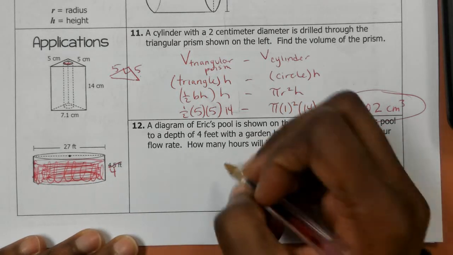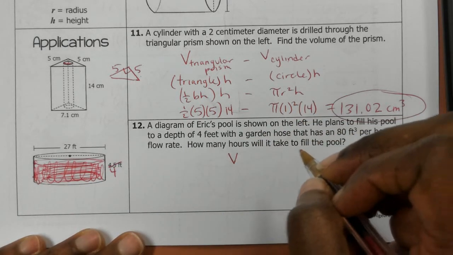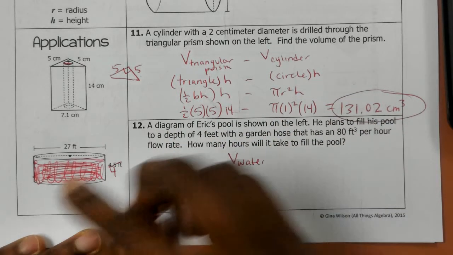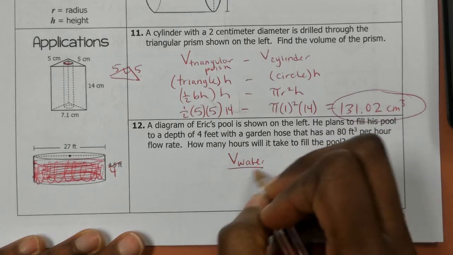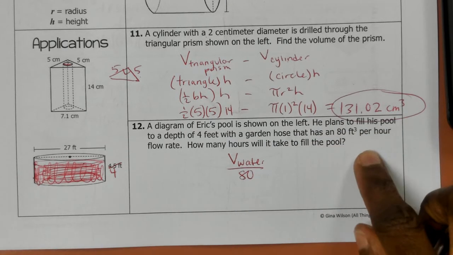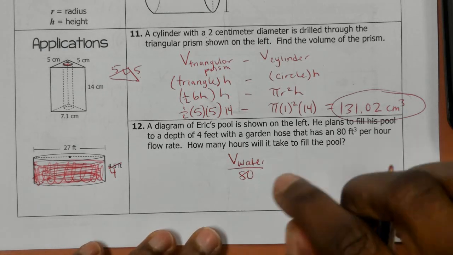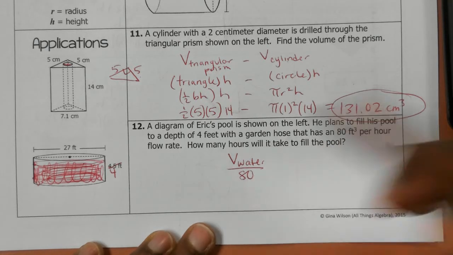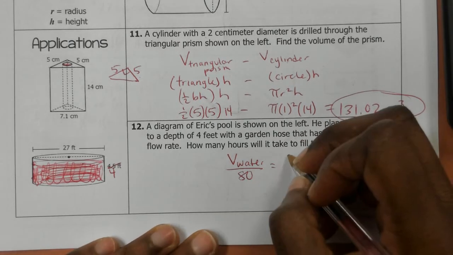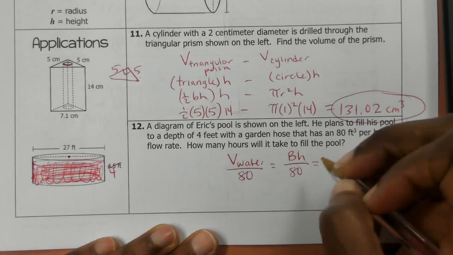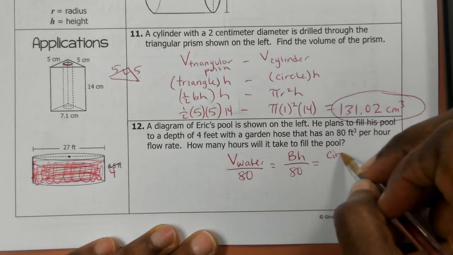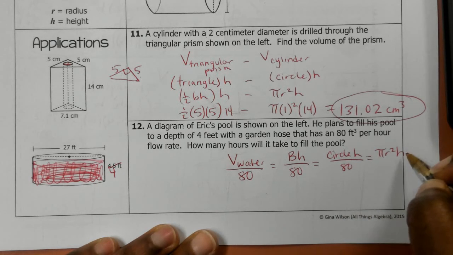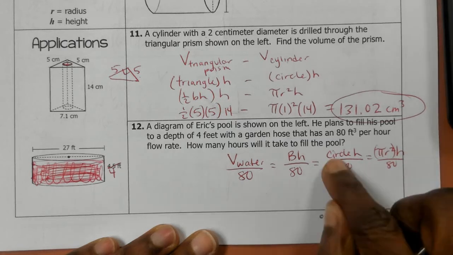So what we need to figure out is the volume of the water that he needs to fill the pool, the tank, and then we need to divide that by 80 because it can only do 80 cubic feet per hour. So if the volume was 160, he could fill it in 2 hours. But we need to figure out the volume first. So the volume of water is going to be capital BH. Capital B in this picture is a circle as the base shape. And the circle is pi r squared. So we're substituting that in for the circle.